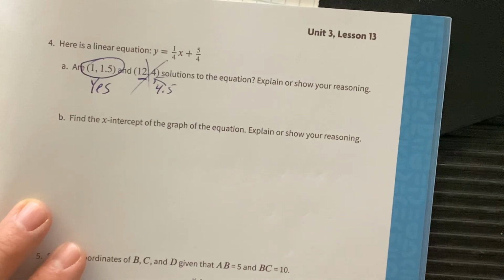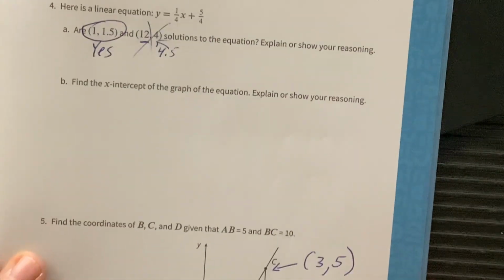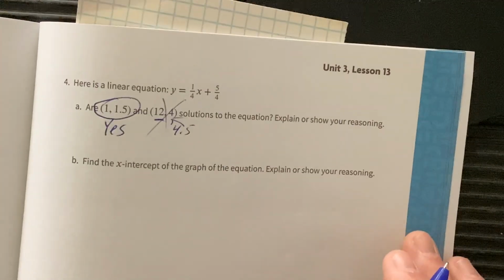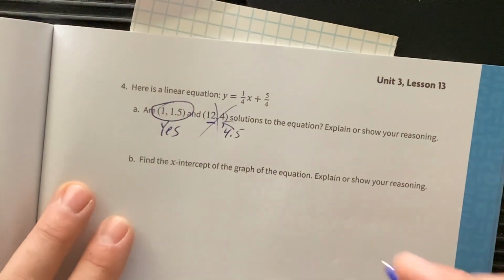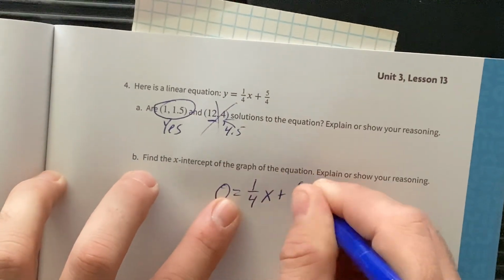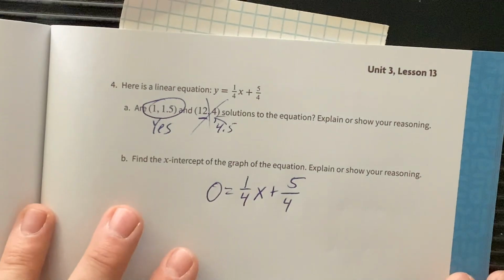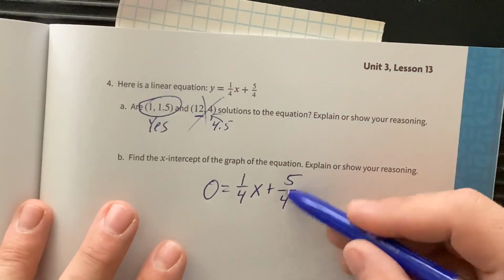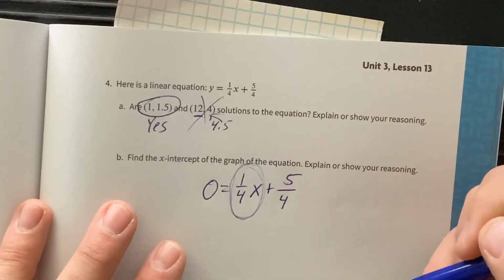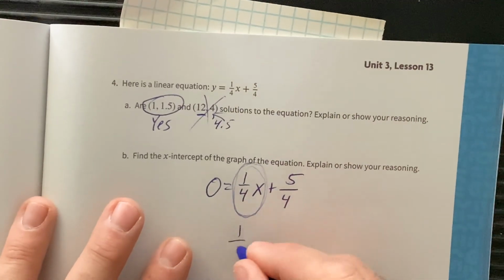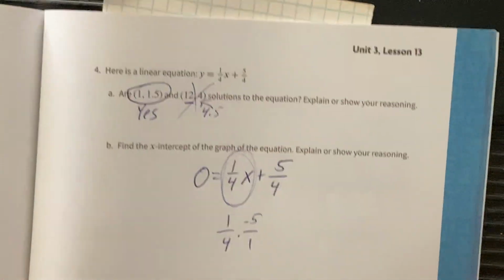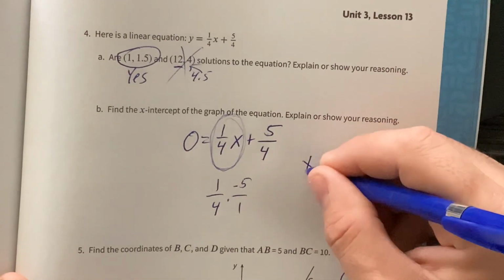And for B, it says find the x-intercept of the graph. We could just plug in points and check it. But if you want the x-intercept, that means the y is 0. So I'm looking for what would make this to be 0. Well, I have 5/4 here. I would need this to be negative 5/4. So I would have to take that times negative 5 to get negative 5/4. So your answer is negative 5.